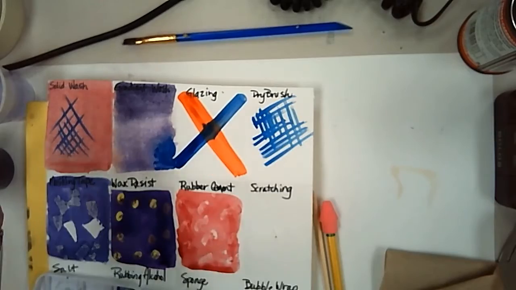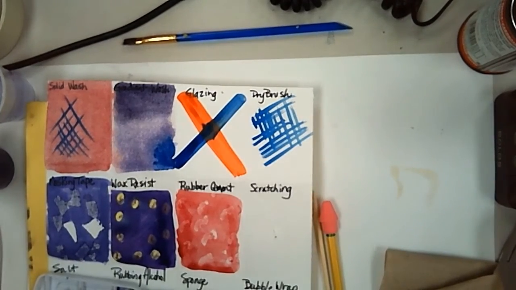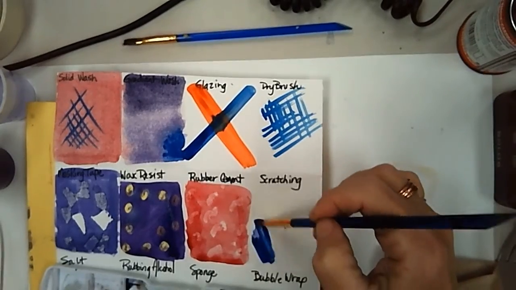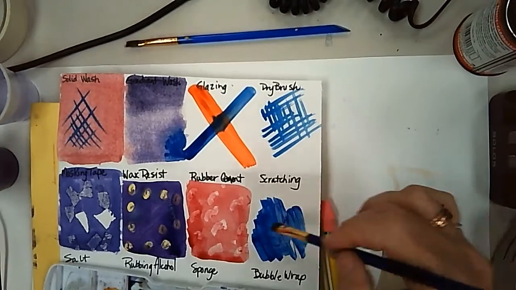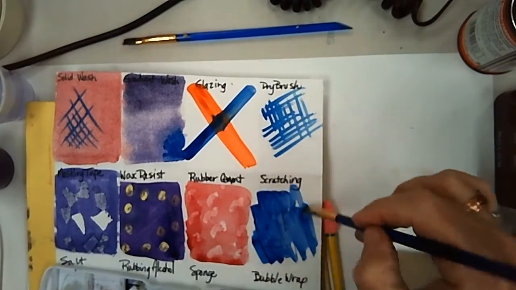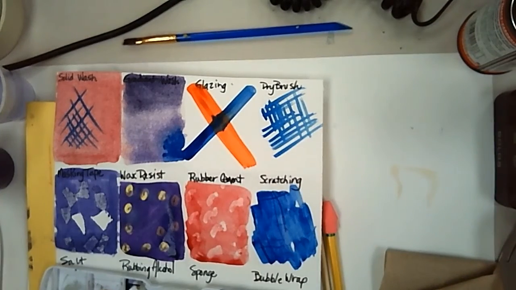The scratching, I like to put a pretty heavy coat on there, so I'm going to use this blue and I'm going to just lay it in there and hopefully this will show up. And it sinks into those lines that you made and is a little bit darker, so that gives you some texture in there.